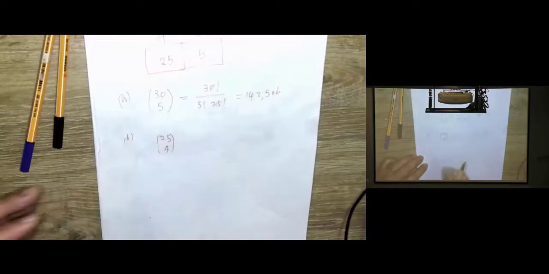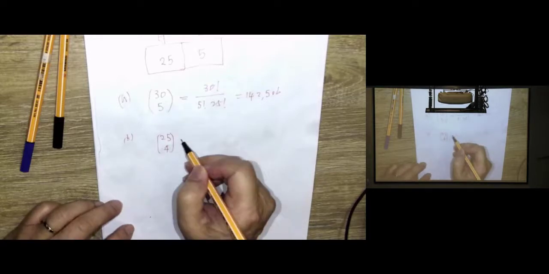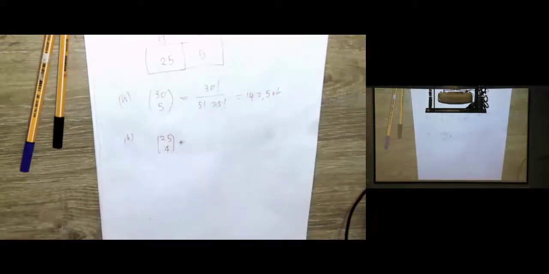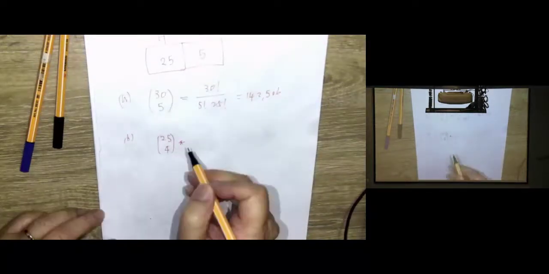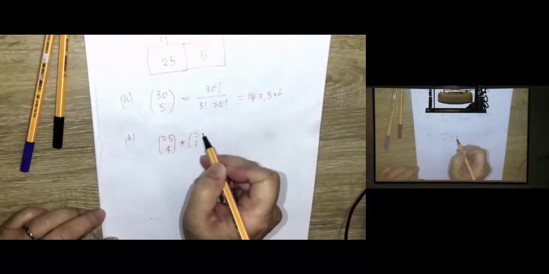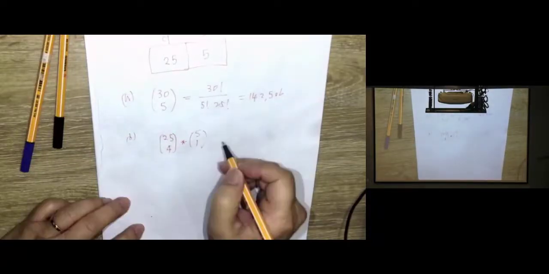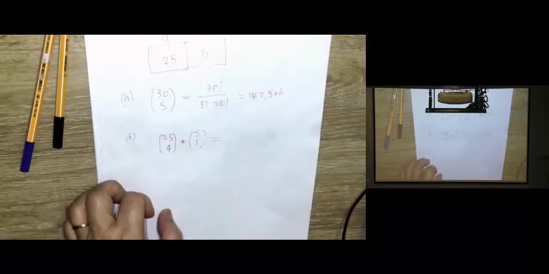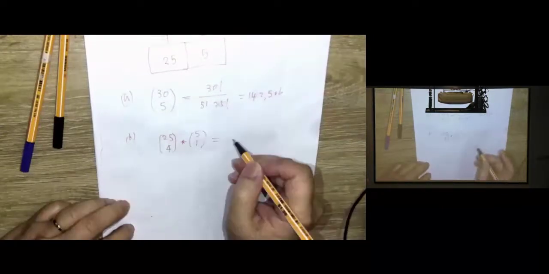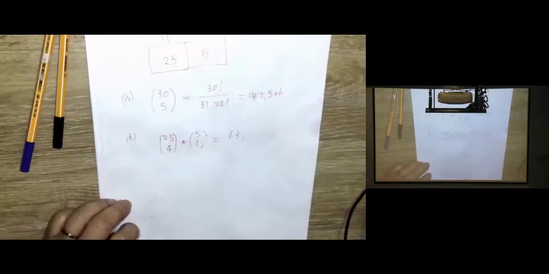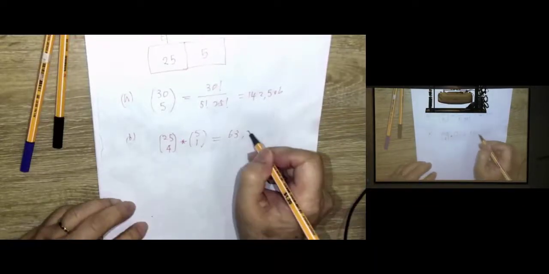So you think of it as this experiment comes in 2 steps. Choose the good apples first, and there are 25 choose 4 ways of doing it. And then your second step in your experiment, you choose a bad apple, from which you have 5 choose 1. And so you can just work out the number. And so this is 63,250.